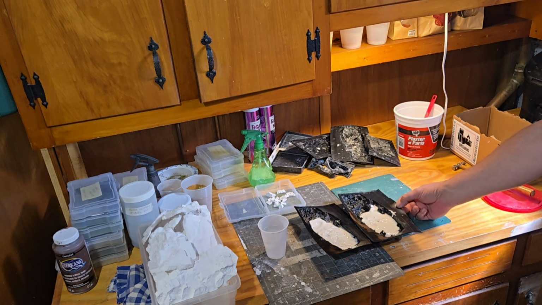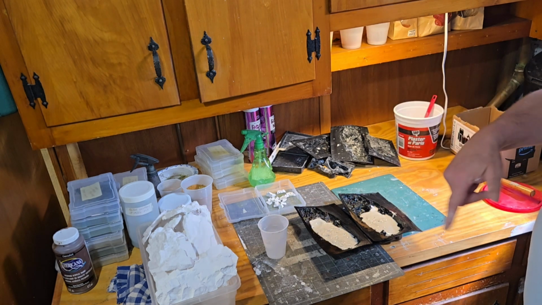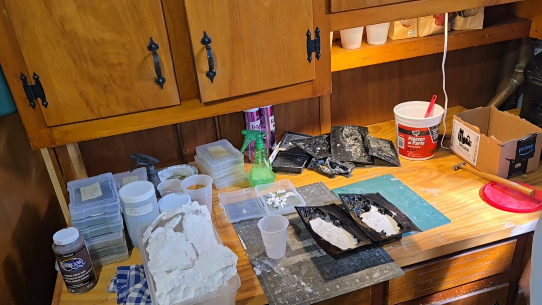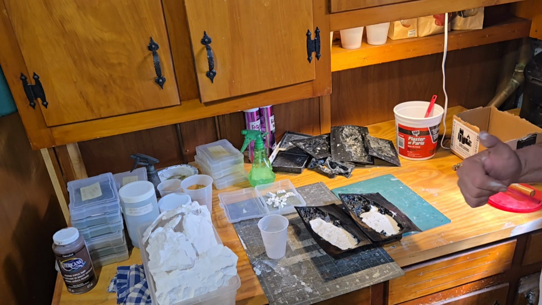So, set that up there, get that out of the way. So there we are. I'm going to let this sit for about a day, so I'm going to go do other stuff. And in the meantime, I'll come back tomorrow around the same time and we'll get them out of the mold. All right, so that's a start.